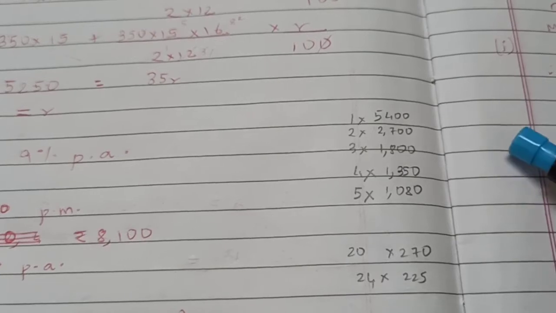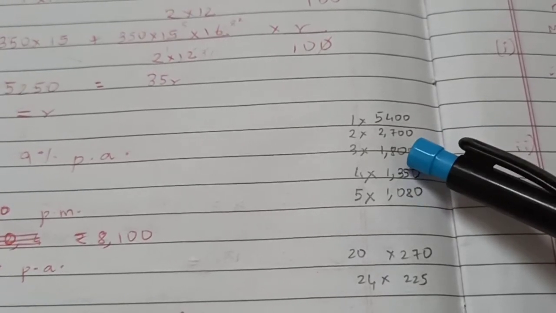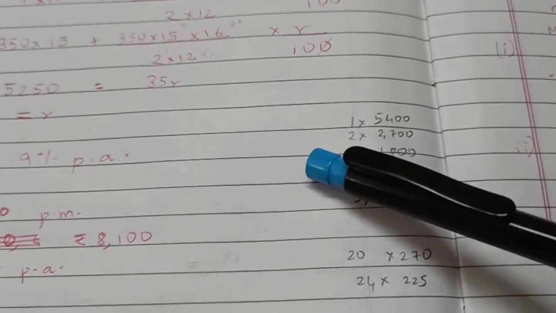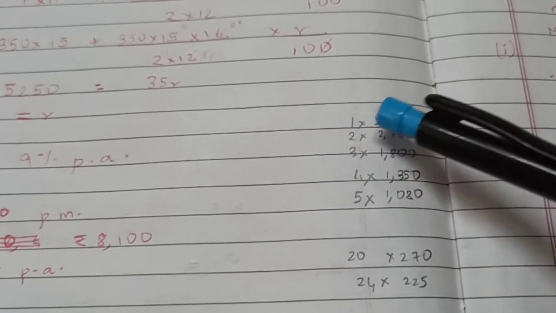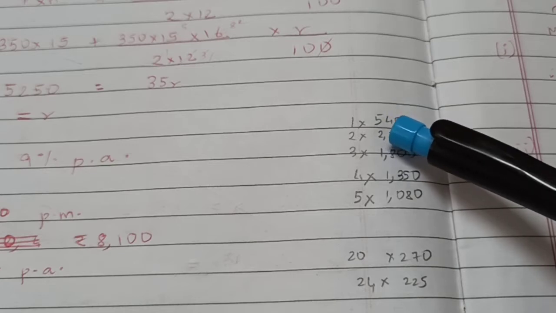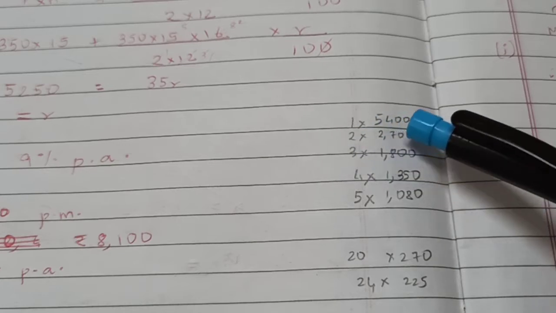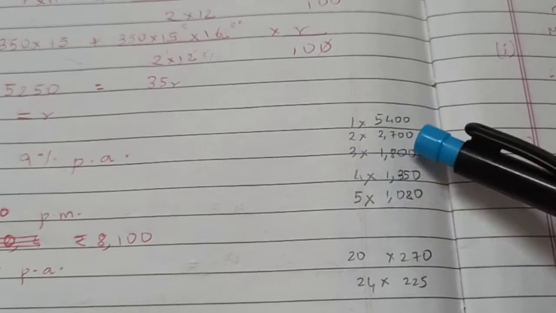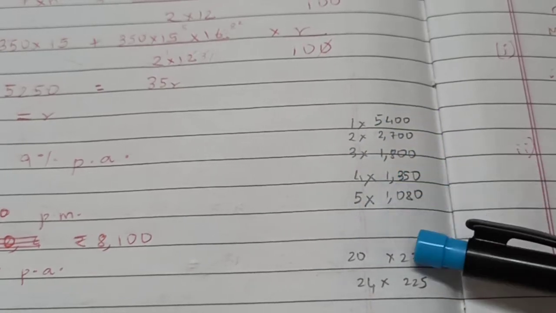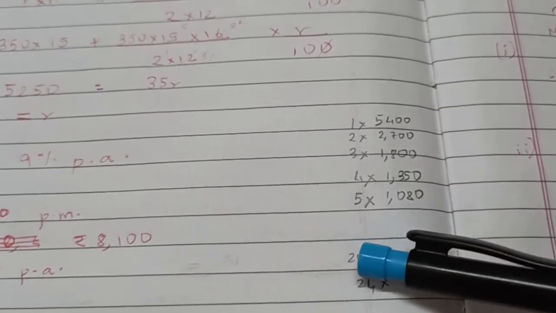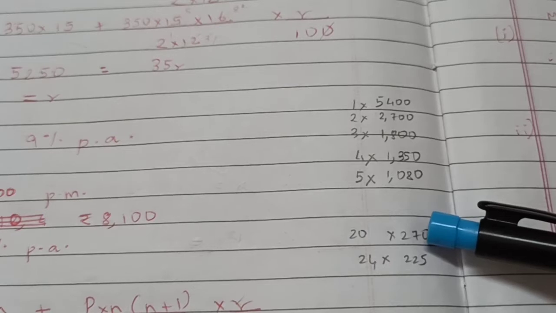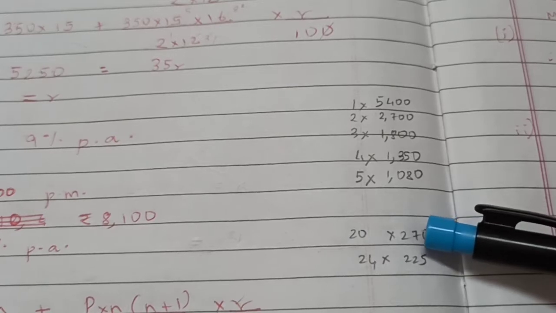So in the rough work, you have to check with various factors. I tried 1 into 5,400. The difference is way different from what is required. I want the difference to be 201. 2 into 3 into 4 into, it's just, the difference is too much. So let me just jump. Let's start with 20. 20 into 270 gives me 5,400. What's the difference? 250. And I want 201, so I'm pretty close.